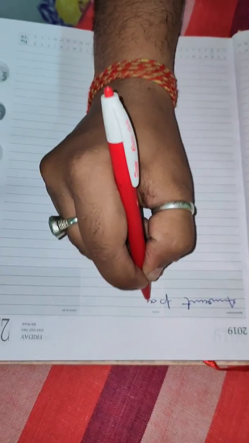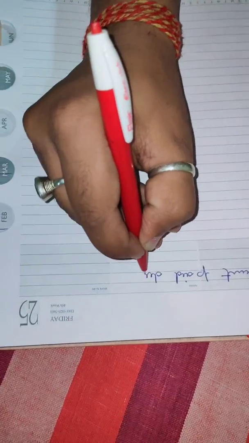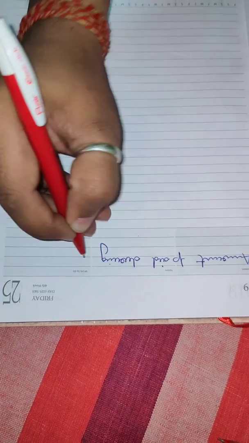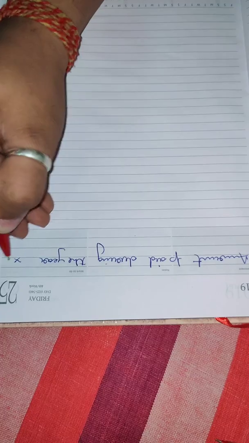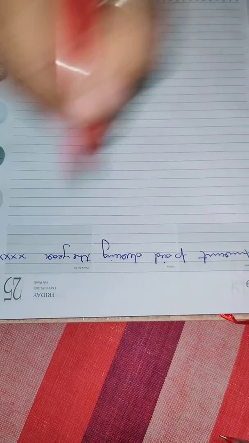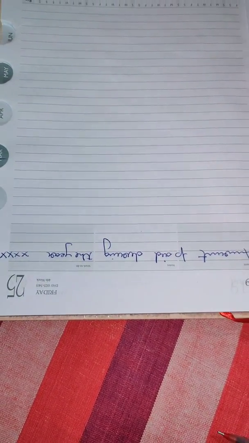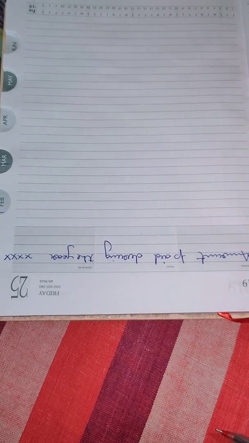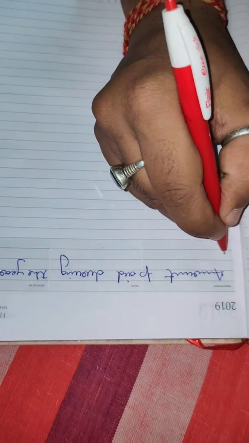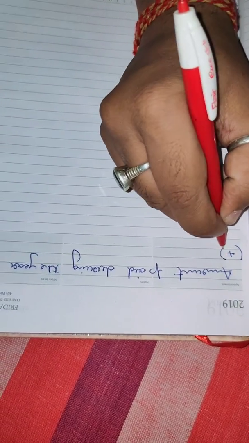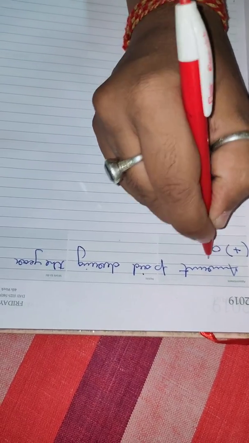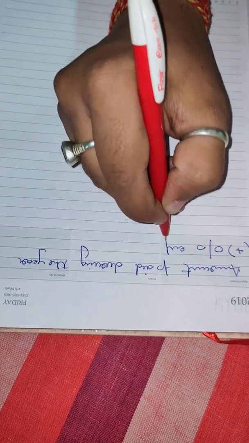Now you will be provided with the amount paid during the year, that is, how much amount has been paid during the year. Again, just remember the concept of subscription. What we used to add here, we used to add outstanding expenses.